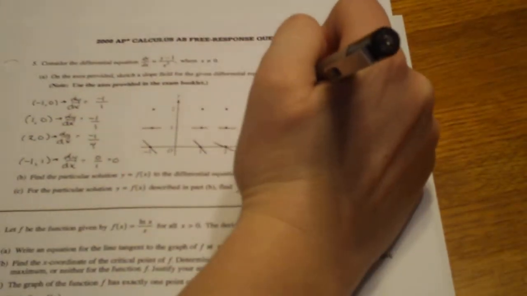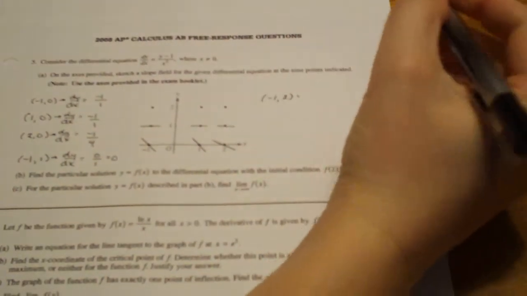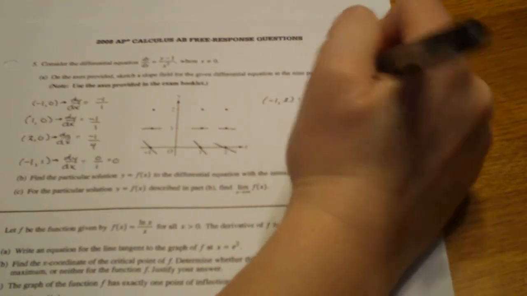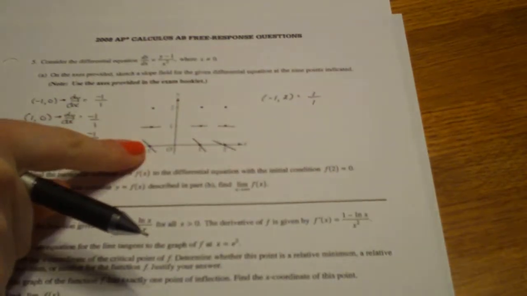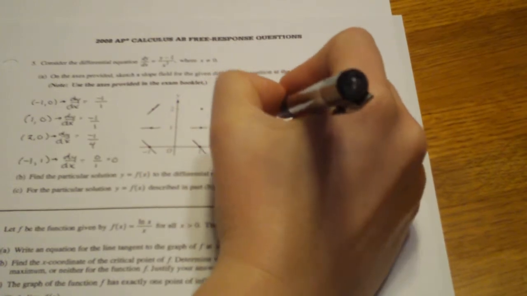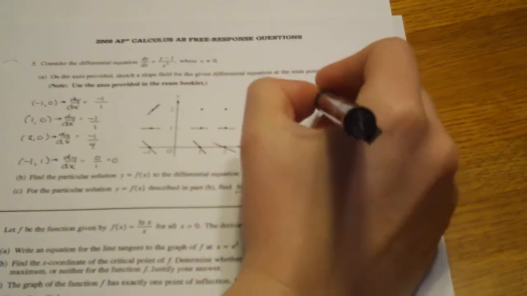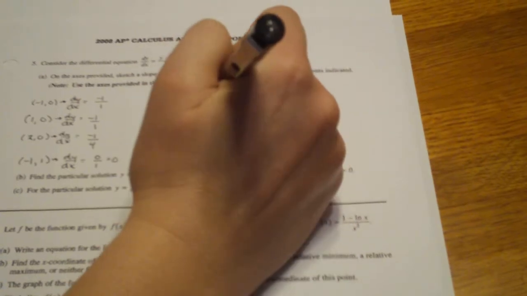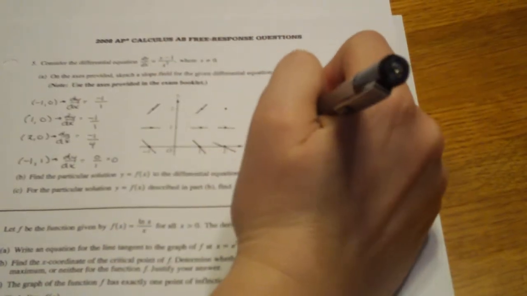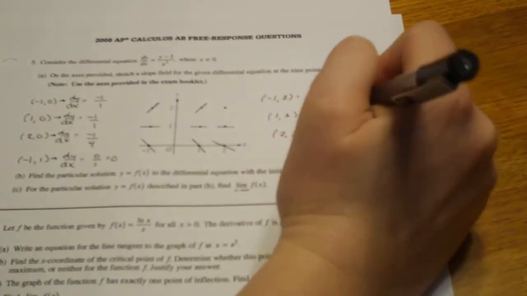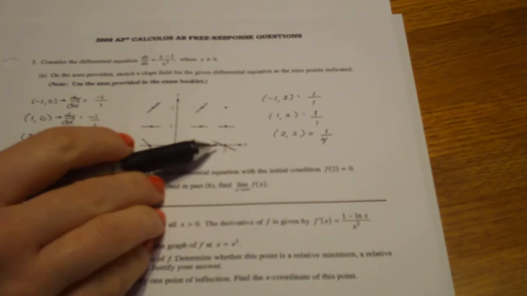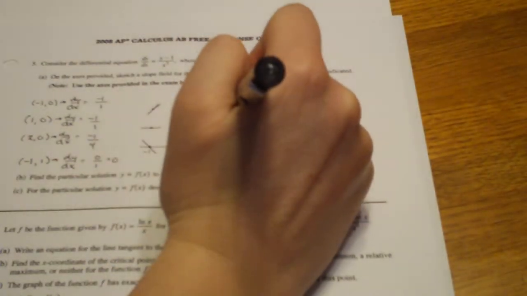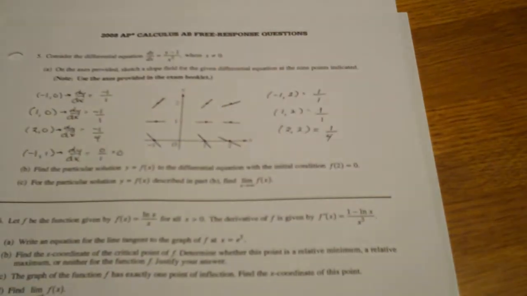So I've got the point -1, 2, and that's going to give me, let's see here, (2 minus 1) over (-1) squared, a slope of 1, about the same steepness but positive. And then I have the point 1, 2, which is going to give me (2 minus 1) over 1 squared. That's also a positive 1. And then I have the point 2, 2. So (2 minus 1) over 2 squared. So that's going to be a positive 1/4. Again, same steepness, but now positive. So maybe something like that. Those are our slopes. Now part B.